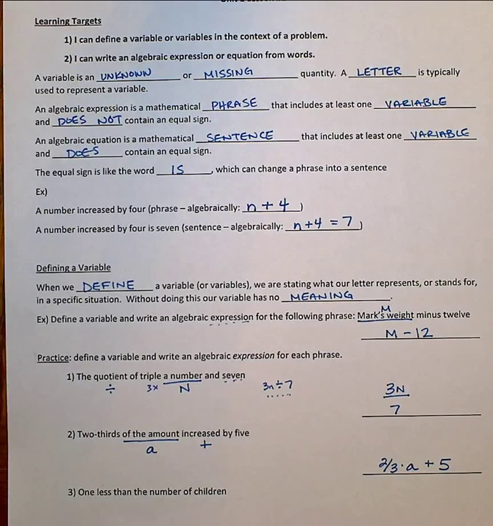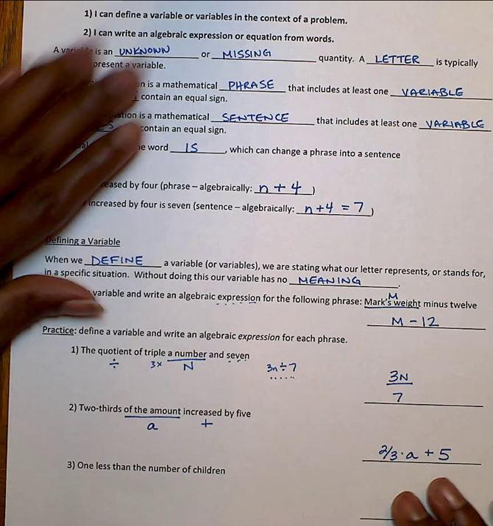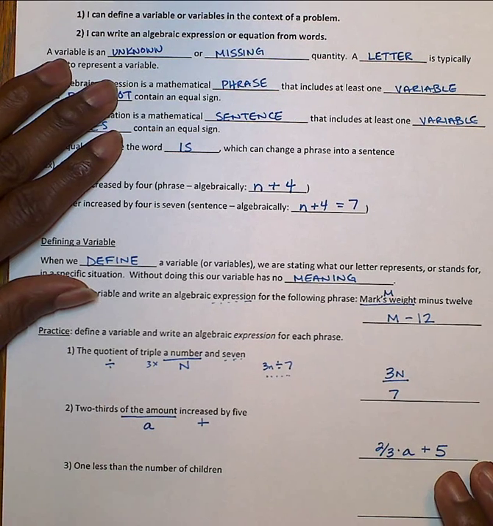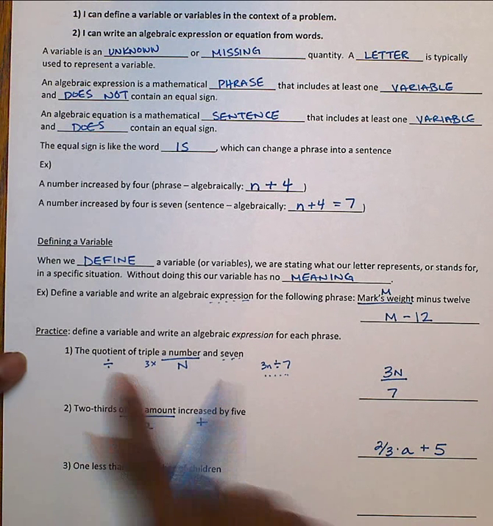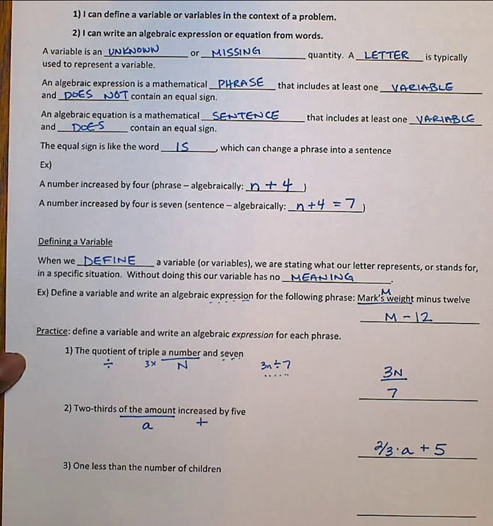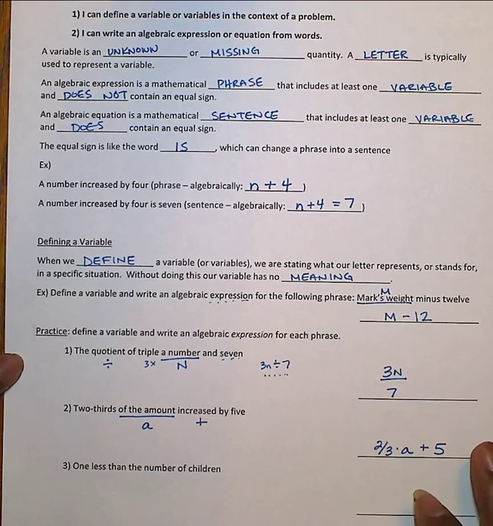Okay. And then number 3, 1 less than the number of children. And this is trickier than it might seem. Okay, a lot of people trip up on these problems. And the reason is, for these first two, it was really easy for us to write the numbers in the order that they appeared in the sentence. With subtraction, it's not that easy.